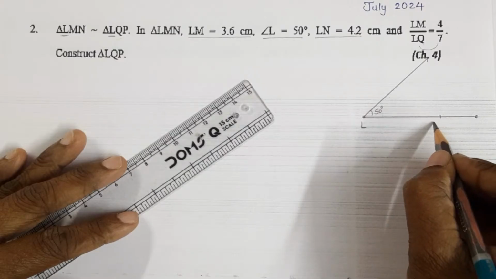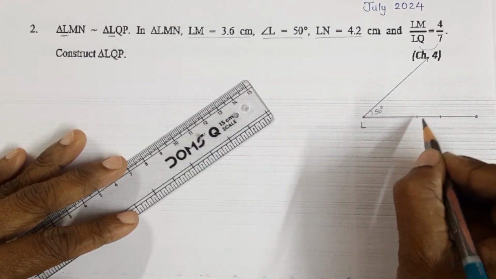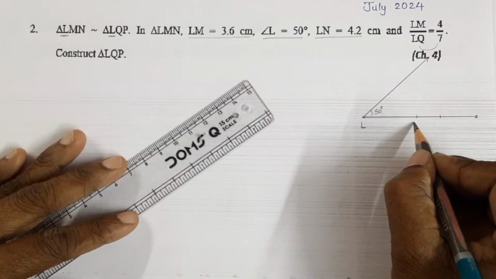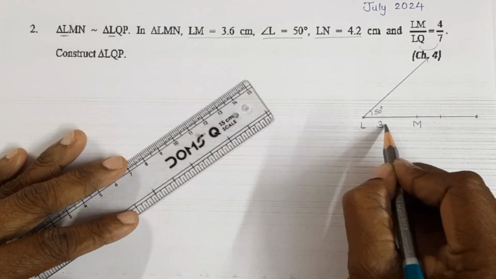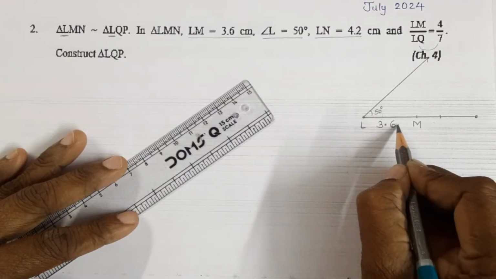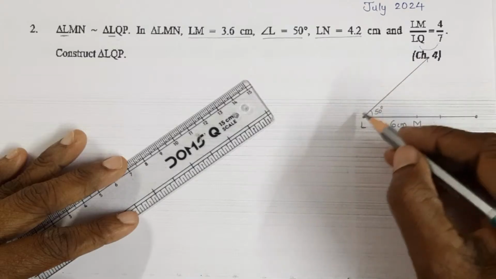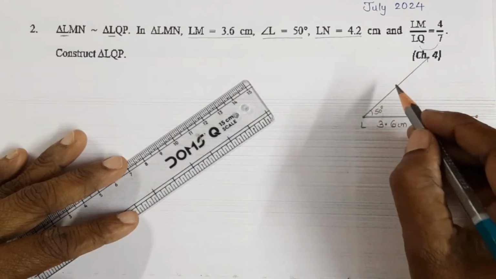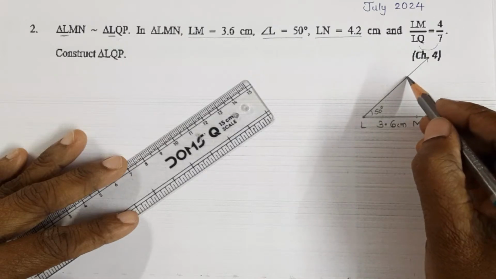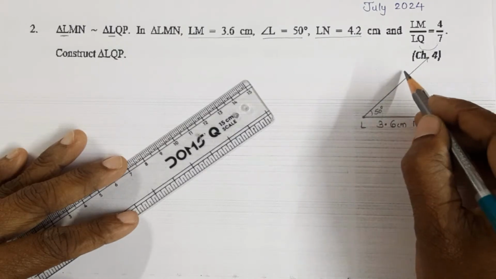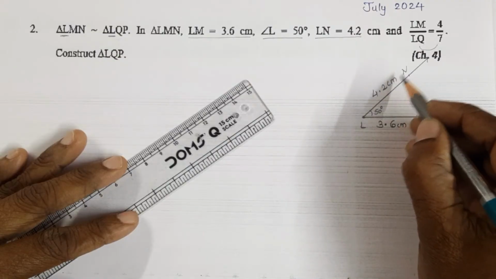From L I take the distance LM, M here, which is 3.6 centimeter. And on this ray I take the point N. So I take LN as 4.2 centimeter.